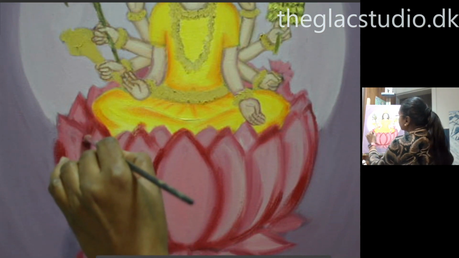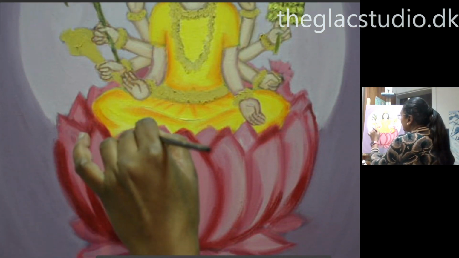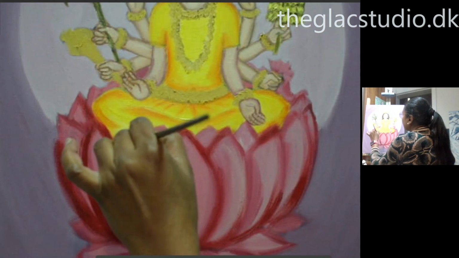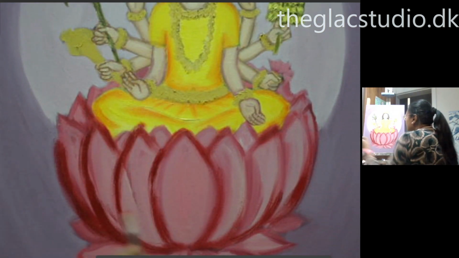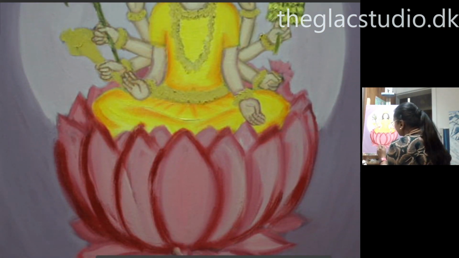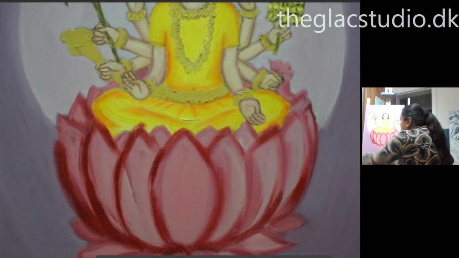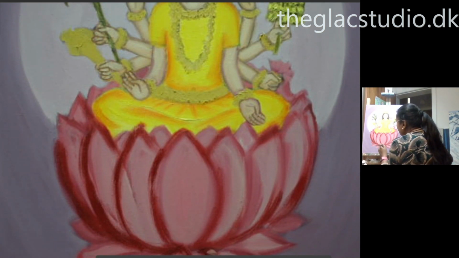I wanted to adjust. I think I didn't do it right last time. So corrections first, then we can focus on the work. So this shape is right, no problems with it. This shape is okay.